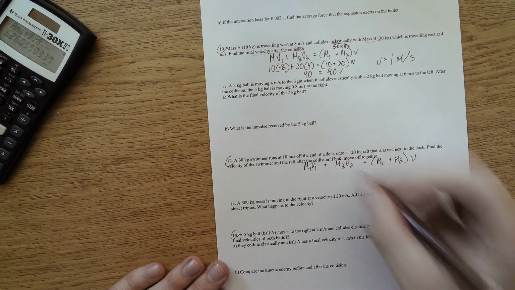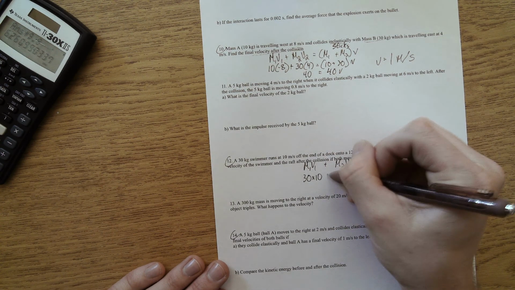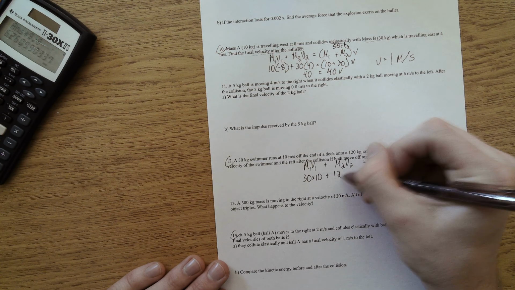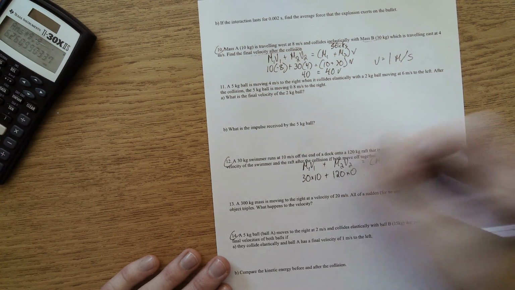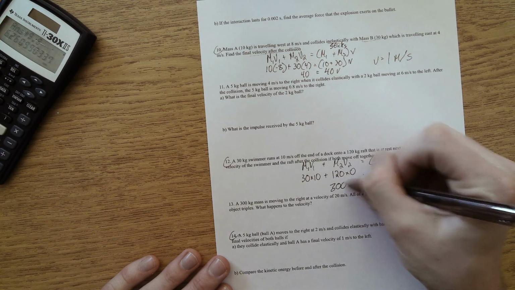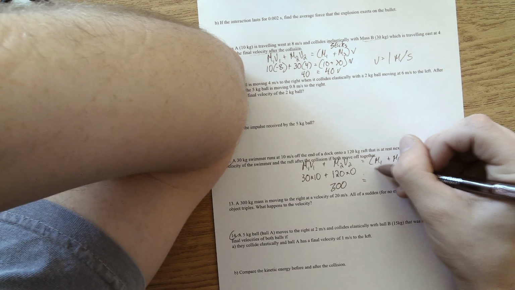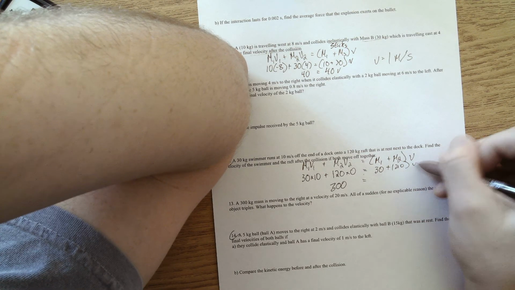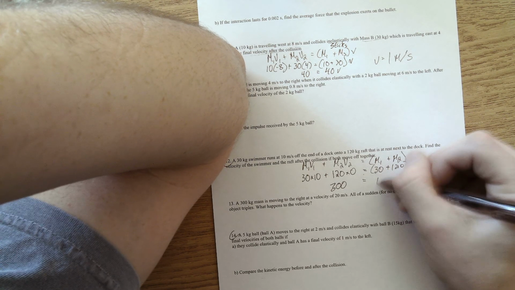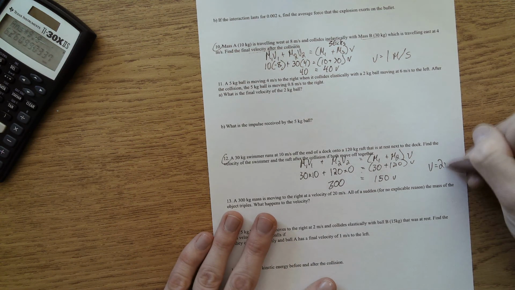Okay, mass 1, 30, times velocity, 10, plus the raft, 120, times at rest, 0. So basically we got 30 times 10, which is 300, equals, if we add their masses, 30 plus 120, which is 150. 150 is half of 300, so velocity would be 2 meters per second.